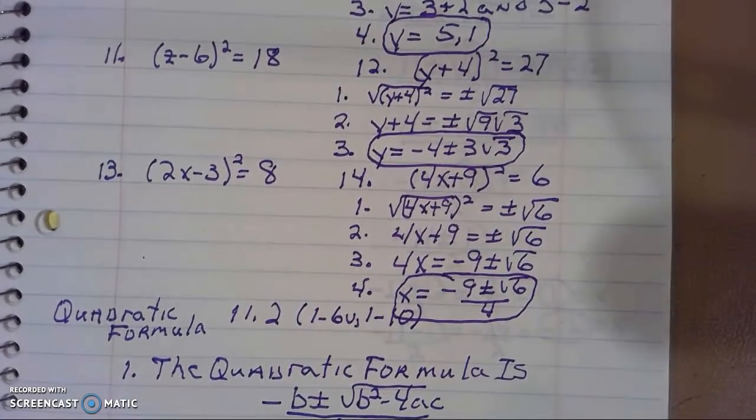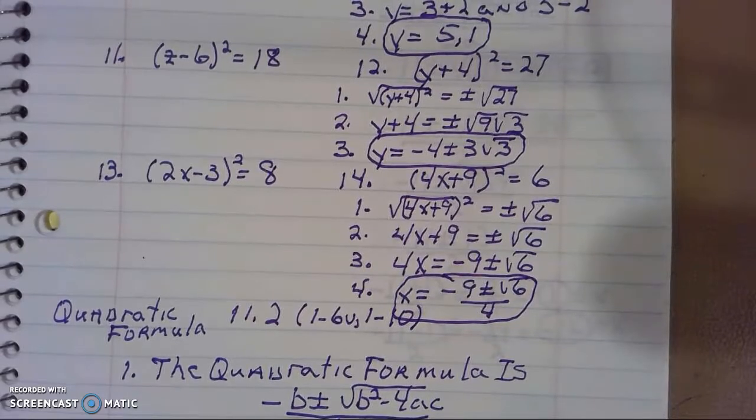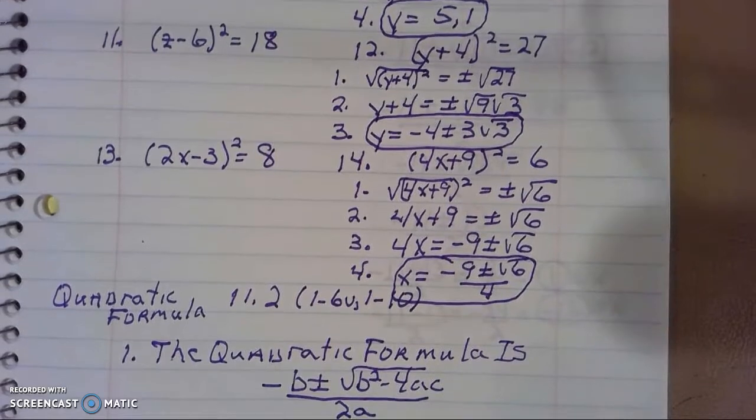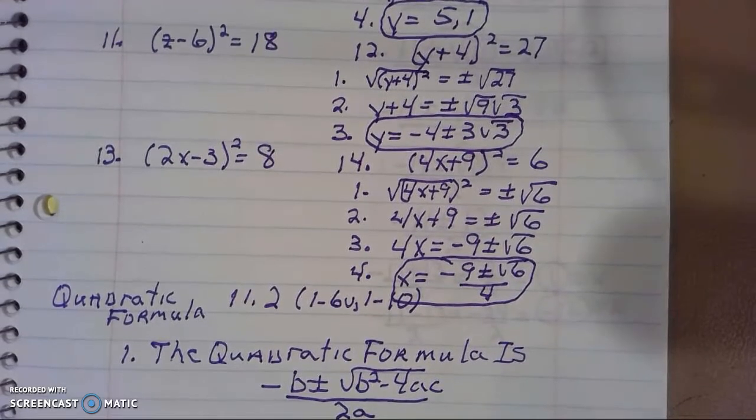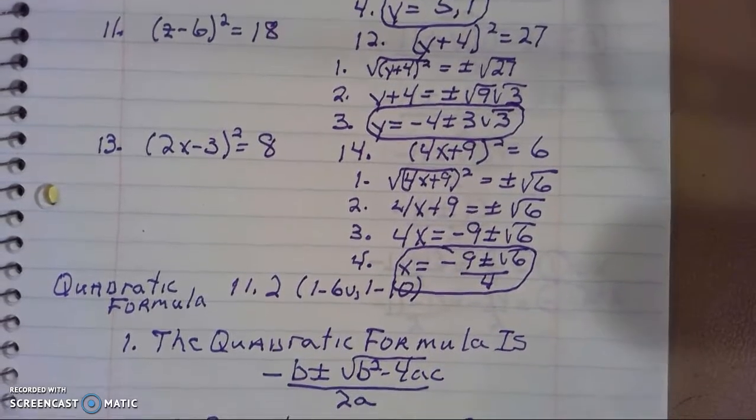4x plus 9 quantity squared equals 6. Square root of both sides, 4x plus 9 equals plus or minus radical 6. Then you move the 9 to the other side, so negative 9 plus or minus square root of 6. And then divide by 4. Negative 9 plus or minus square root of 6 over 4.